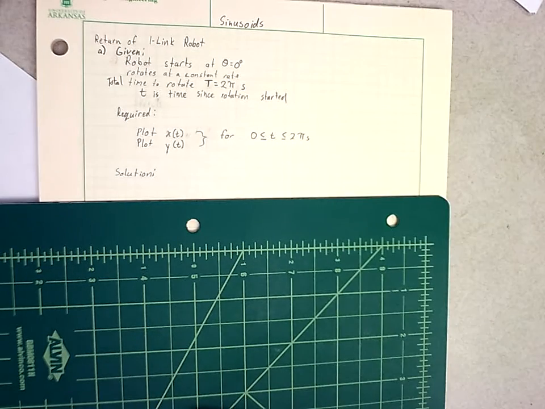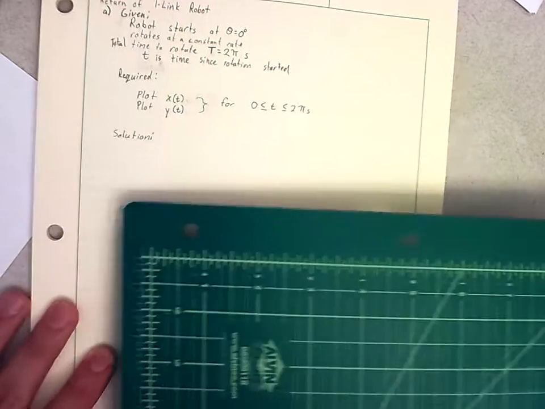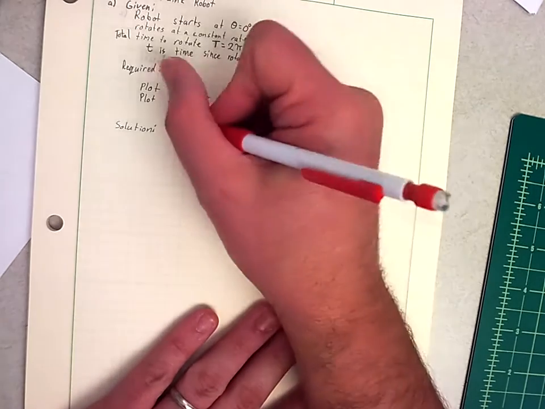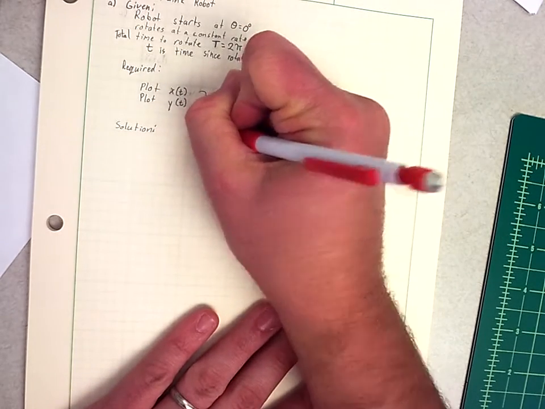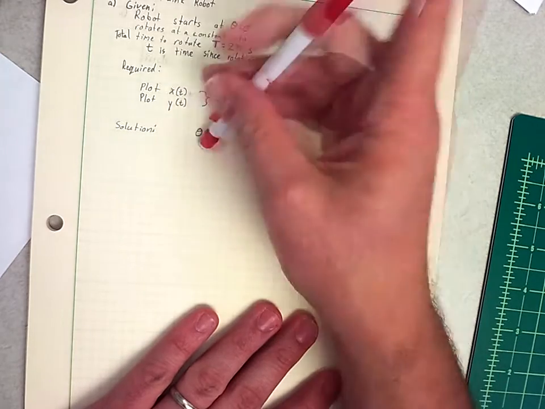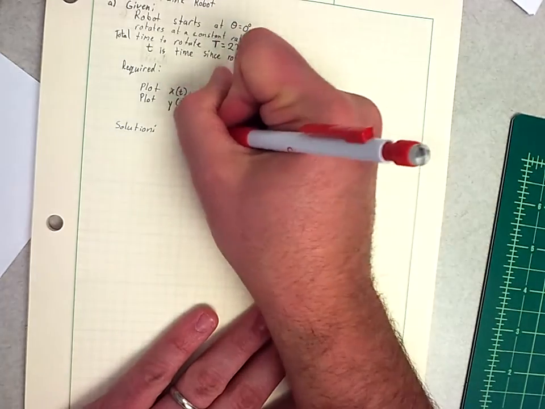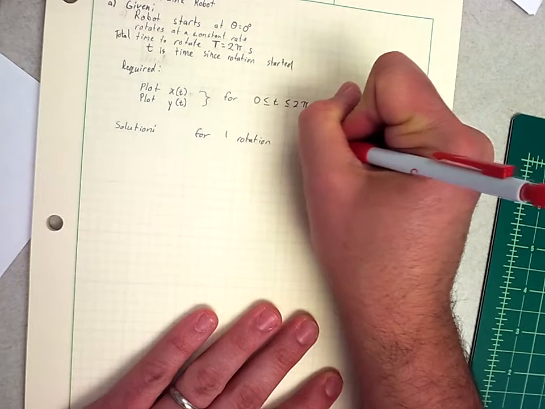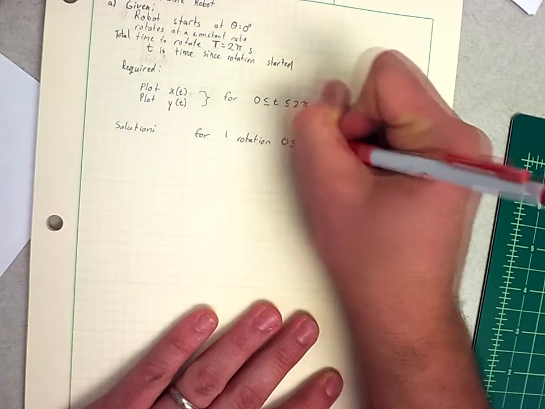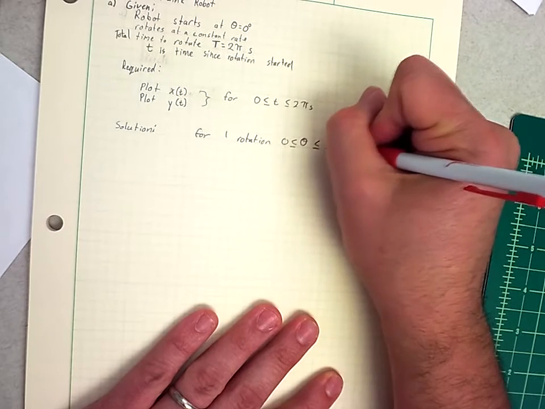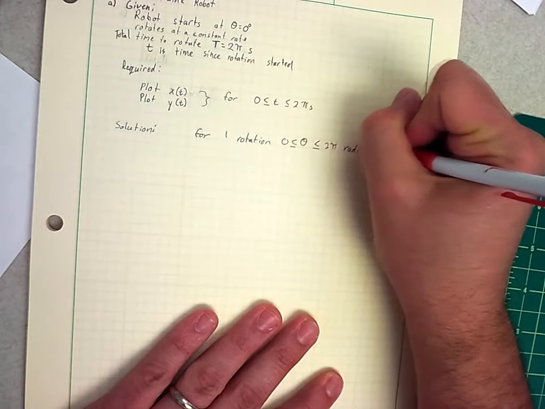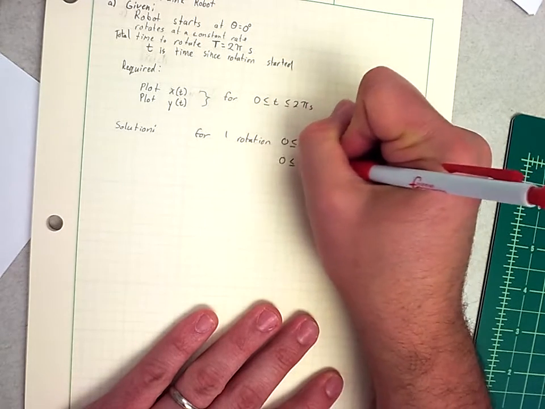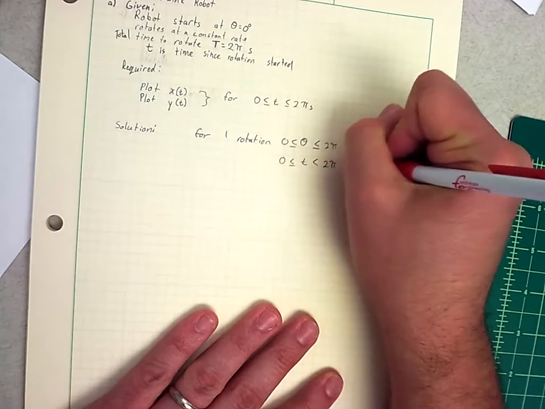So some key factors that help me work that out is, as I just said a minute ago, we're going to use the fact that for one rotation, theta goes from 0 to 2 pi radians, and time goes from 0 to 2 pi seconds.